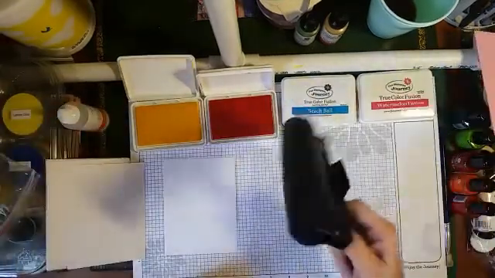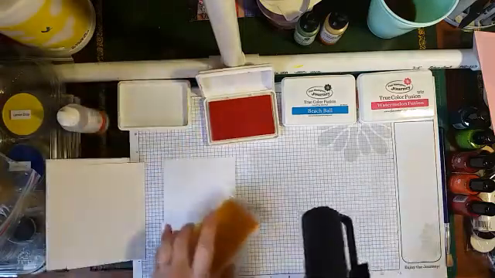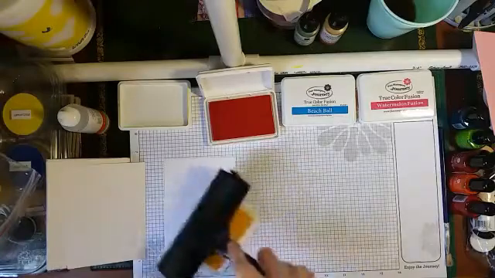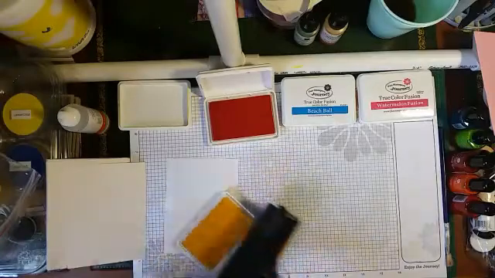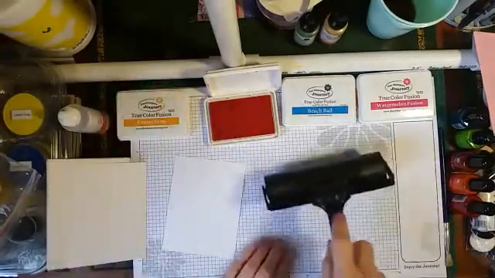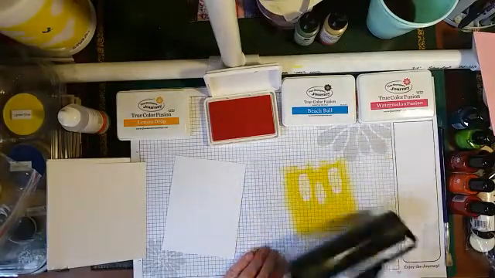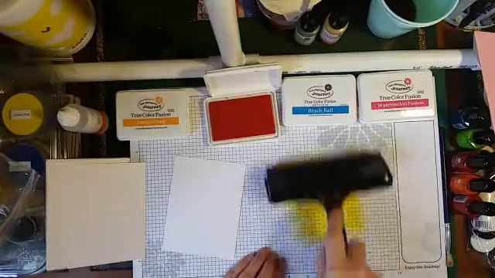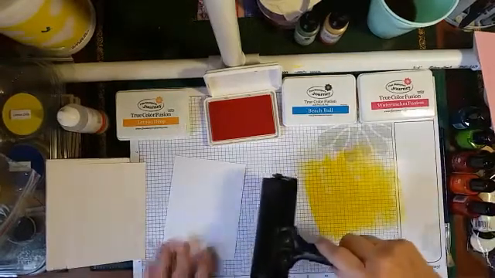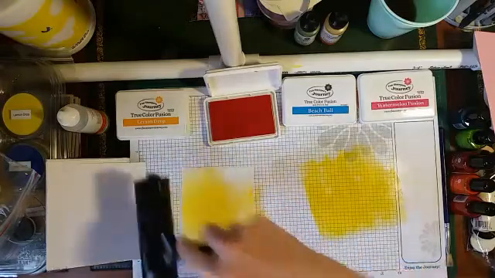And then I'm going to get our brayer. And I'm going to ink up the brayer with our lemon drop. And I'm going to run it through. You can see where the 3 drops of the Fusion blender was. I'm going to run it through here. Get it all blended, and then I'm going to take it and roll it on our paper.